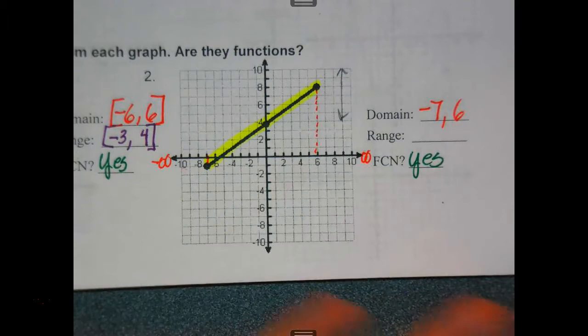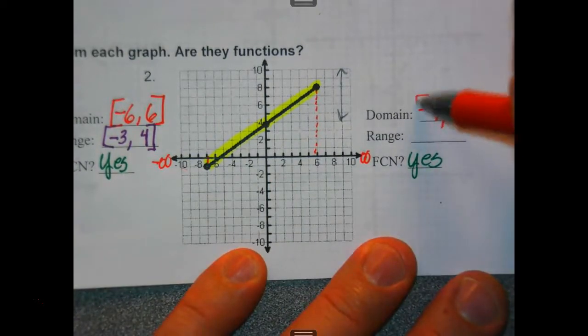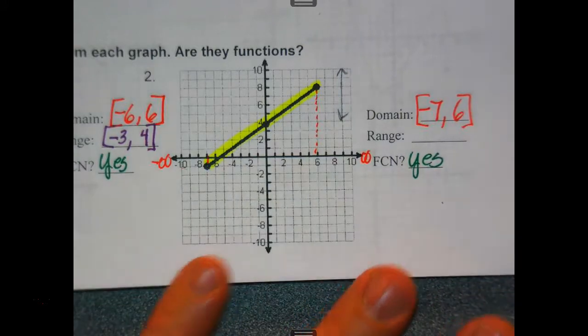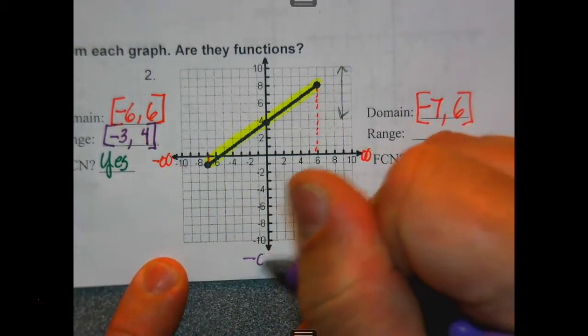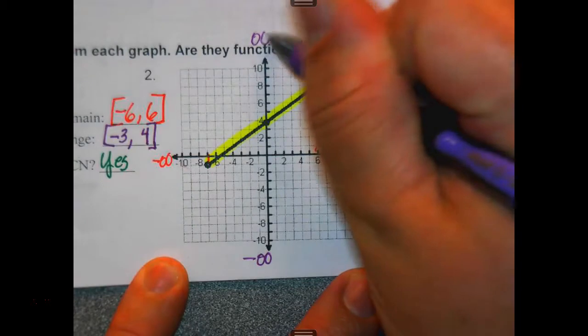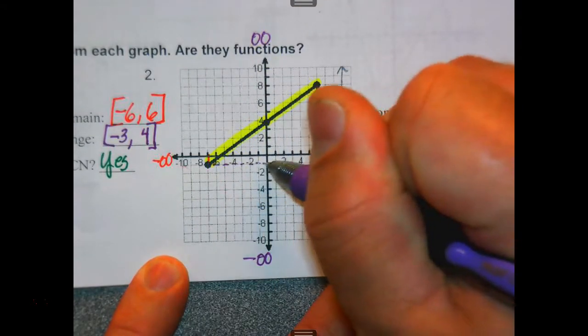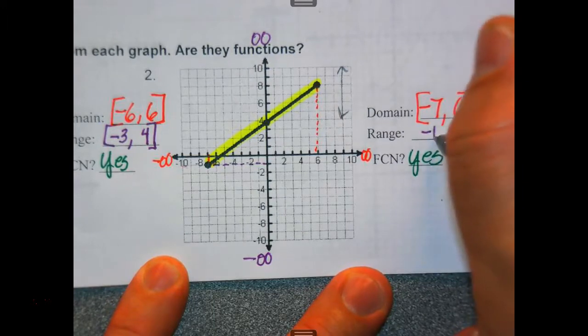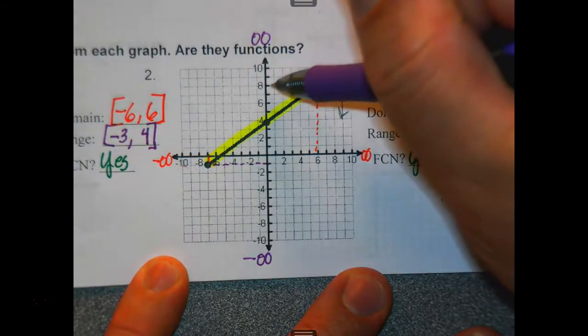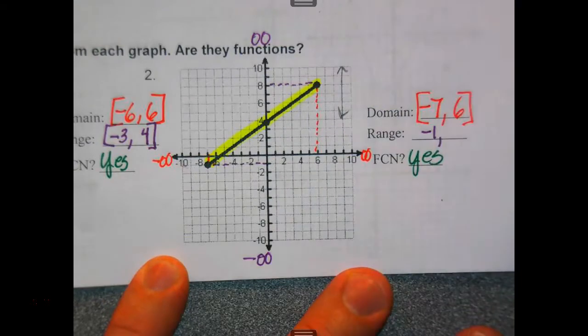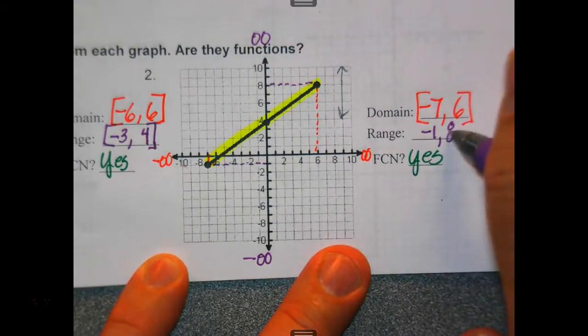Brackets or parentheses. And my range, my lowest y. Yep. -1. And my highest y, brackets or parentheses.